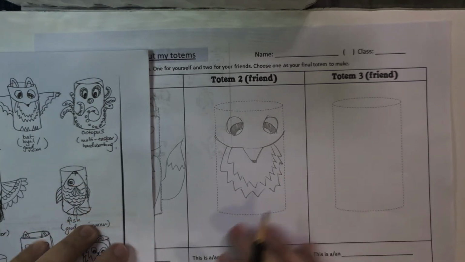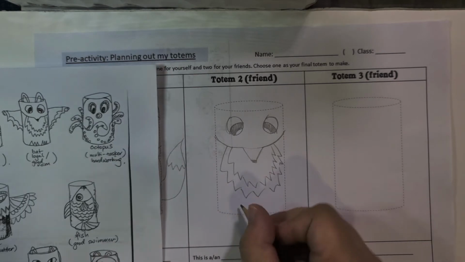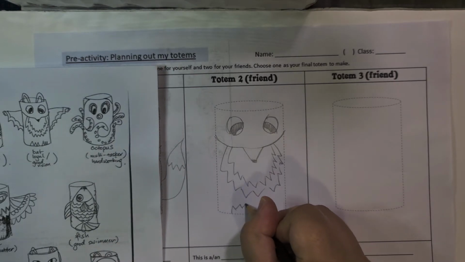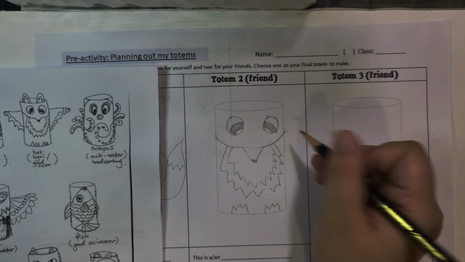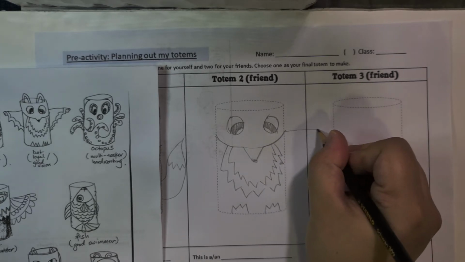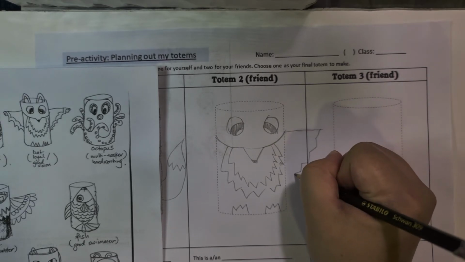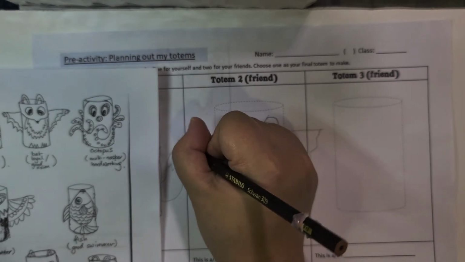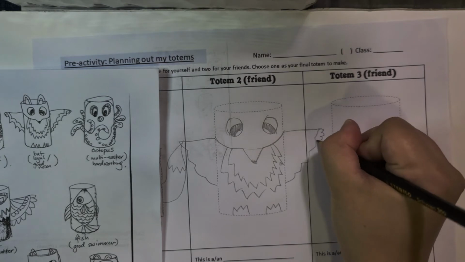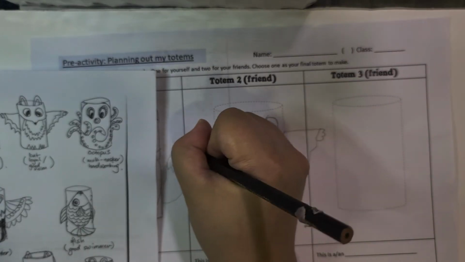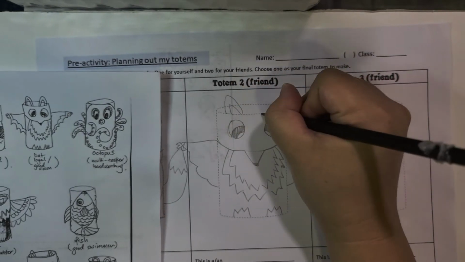Okay, and unlike the fox where I have his toes pointing downwards, I'm going to give my bat toes that point upwards. Okay, and I know I don't have a lot of space, but I'm going to draw the design here. So this will be the bat wings. And you can draw the little bat paws. Okay, he will have two ears as well.